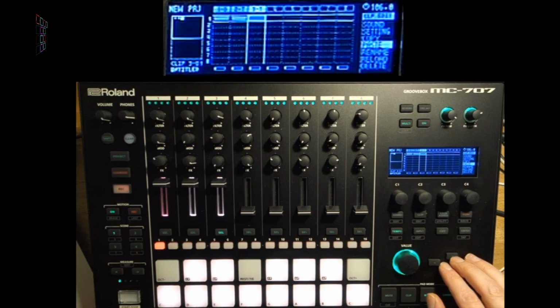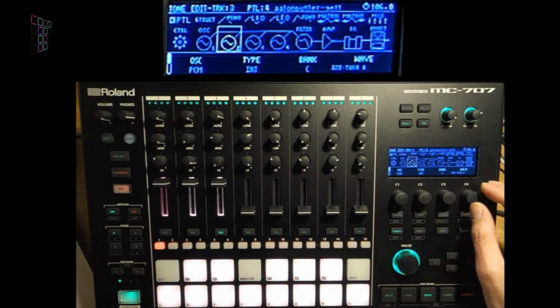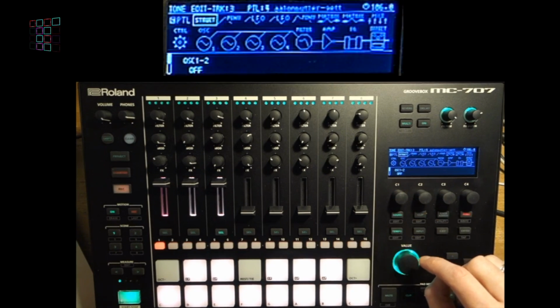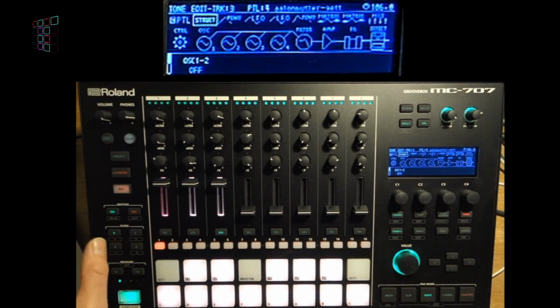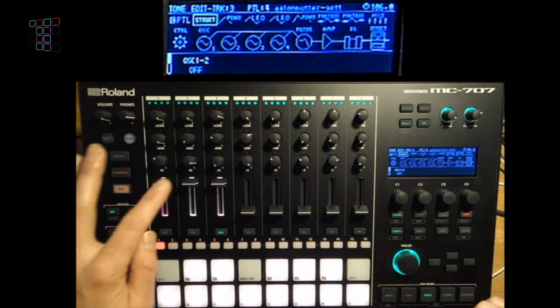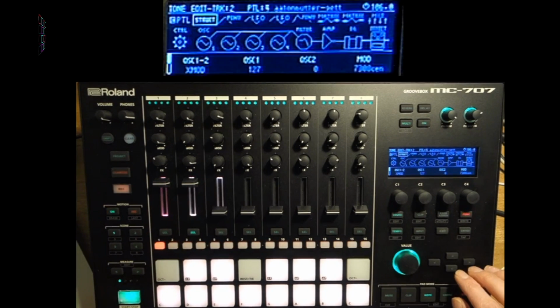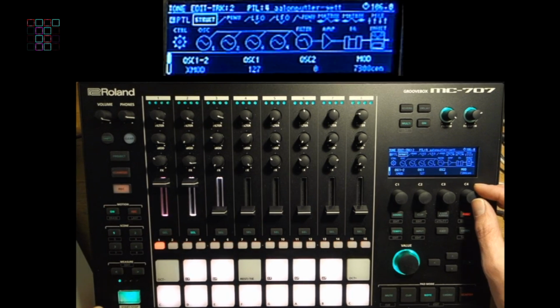So let's go into the sound editor or the tone edit for track 3, and let's just switch off the cross modulation. Now I've switched that off, we will need to tune this up so it matches the break in track 2 or our tempo. So let's use the modulation to offset the fine tuning for that.